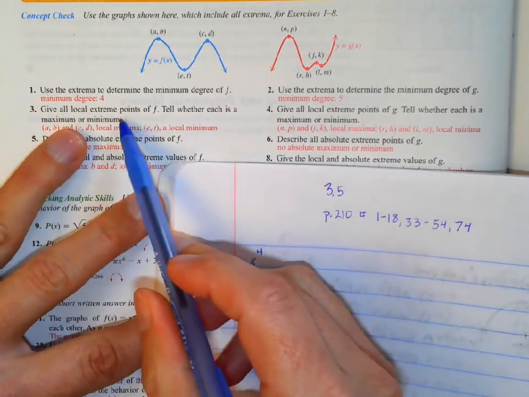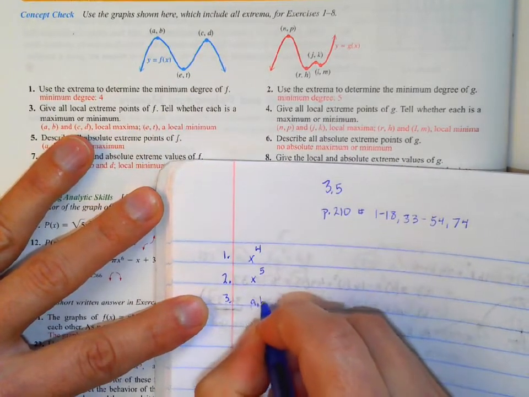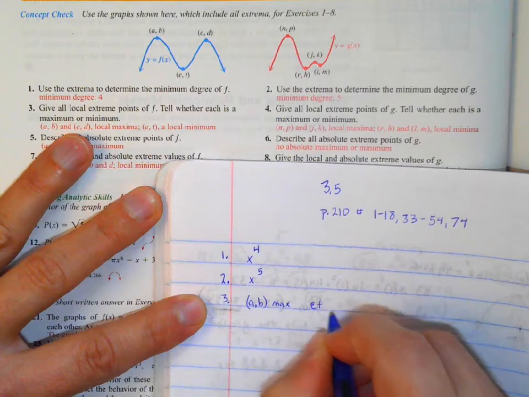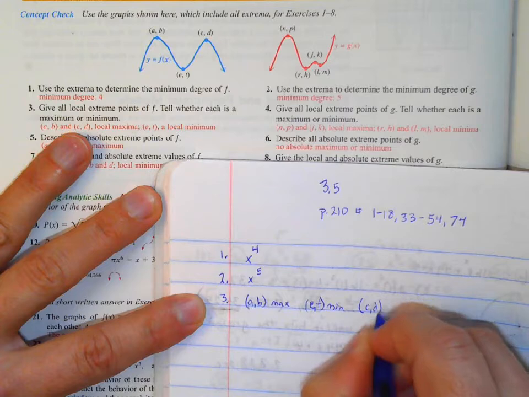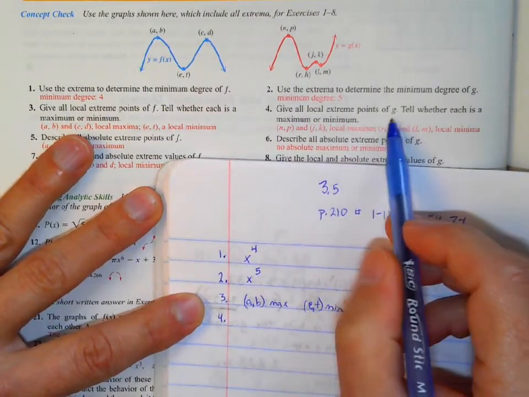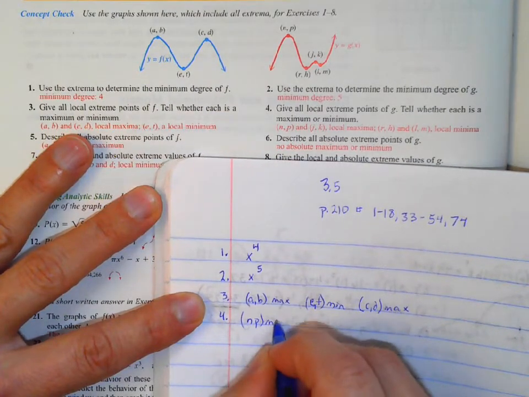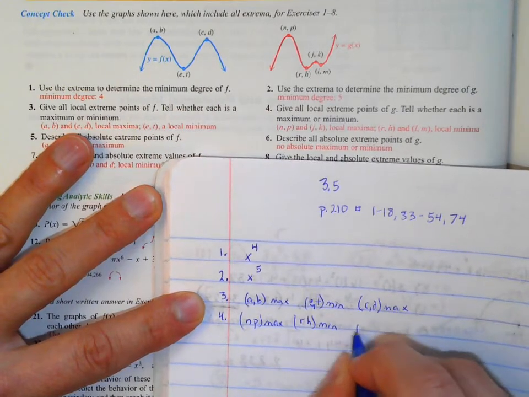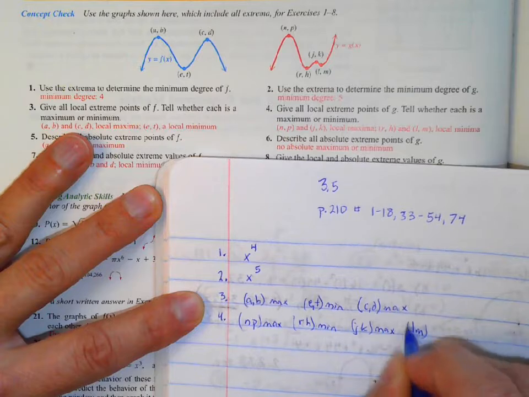Give the local extrema of f, tell whether it is a max or a min. So AB is a max, ET is a min, and CD is a max. Number 4, G and P is a max, RH is a min, JK is a max, LM is a min.